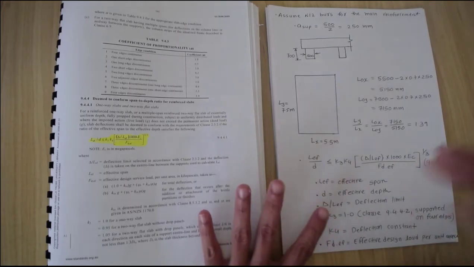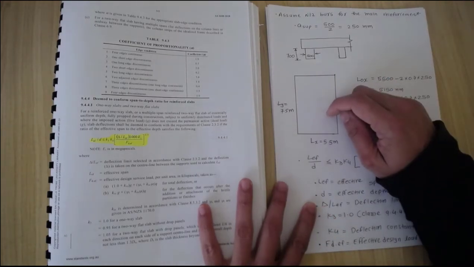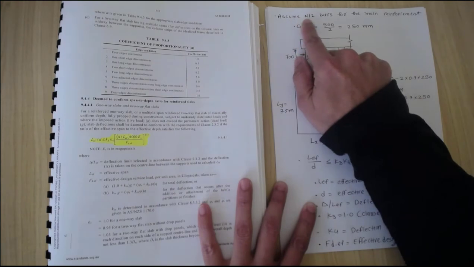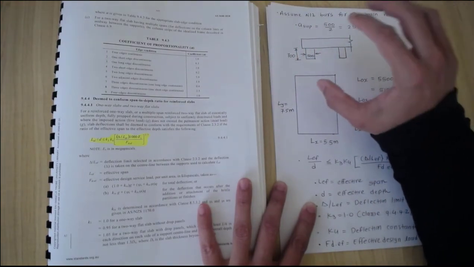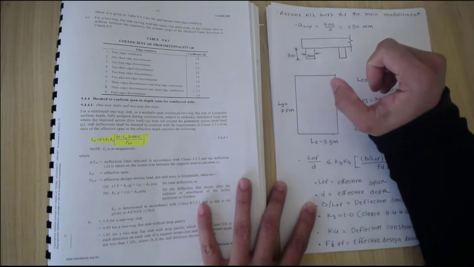Continuing from the previous video, solving these two slabs. Now we assume these N12 bars for the main reinforcement. Generally in the slab we use N12 bars and N16 bars.